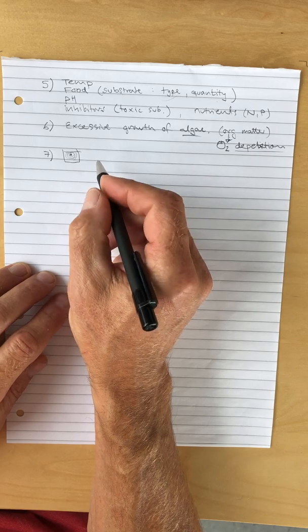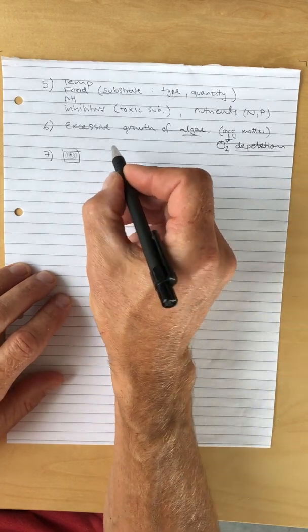And what drives this process, this transport, is diffusion.